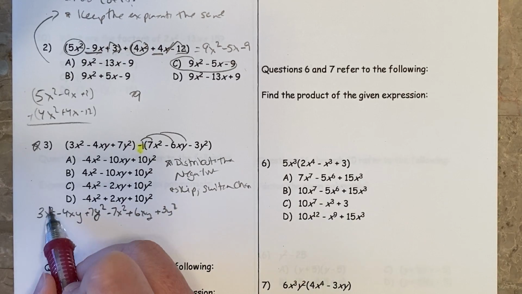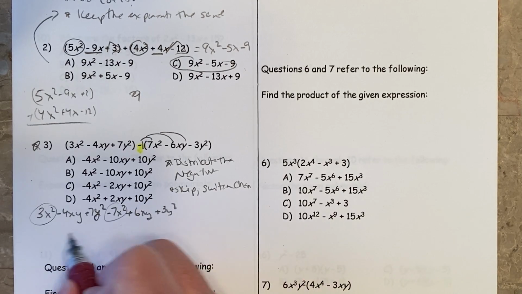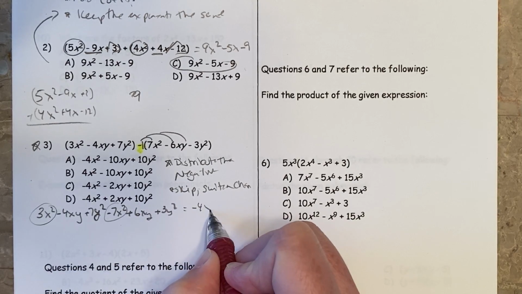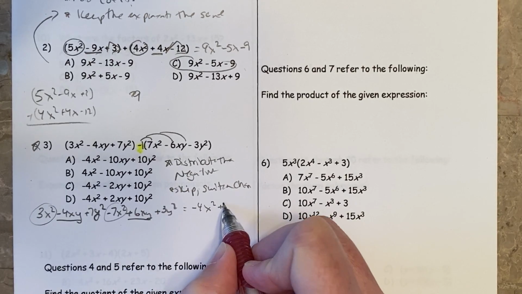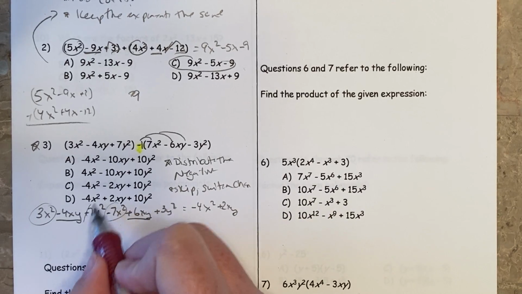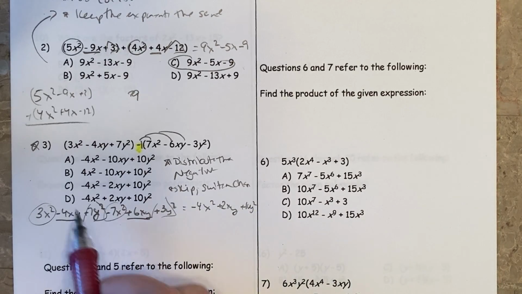And then you just combine like terms. Let's see, what do we have? We have 3x squared and negative 7x squared. That's going to give us a negative 4x squared, a negative 4xy, and a positive 6xy. That's going to be plus 2xy. And then 7y squared and 3y squared is going to give us 10y squared, which matches D.